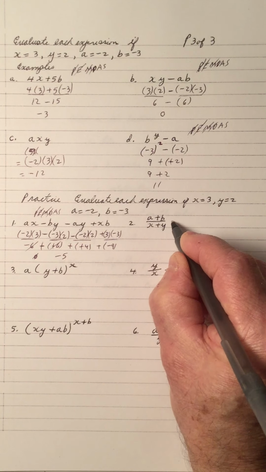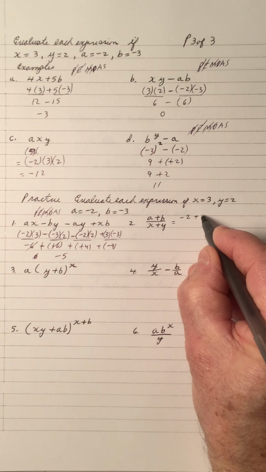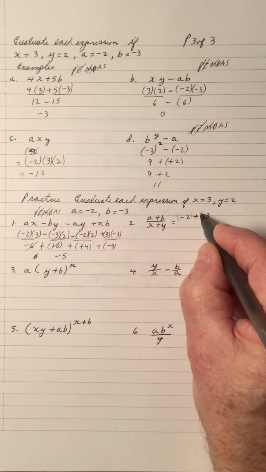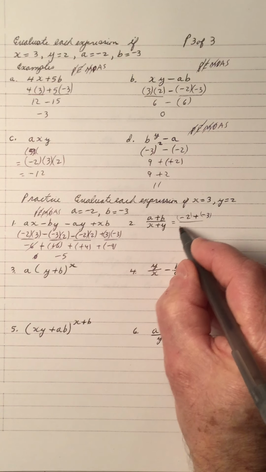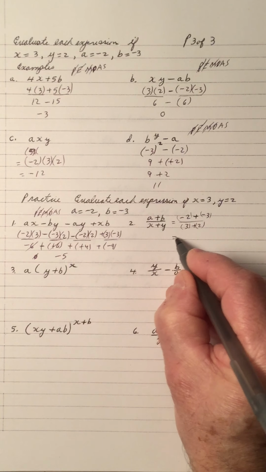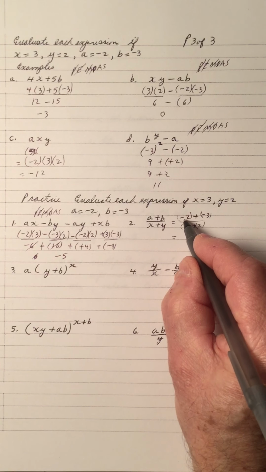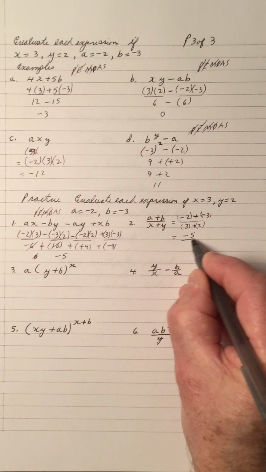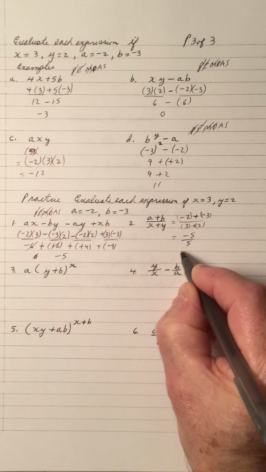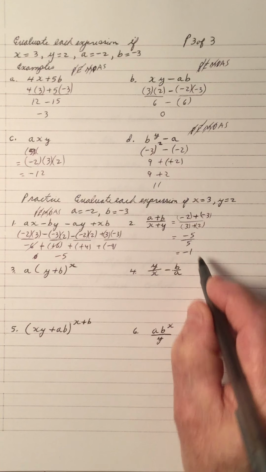Let's substitute in. A is negative 2, B is negative 3. I could put brackets here if I want, like that. X is 3, Y is 2. Again, I can put brackets, but because that's an addition, the brackets are really not serving a purpose, but they're still okay. A negative plus a negative is a negative 5. Notice I have to simplify the top and simplify the bottom first. Now after I get the numerator and denominator fully simplified, I divide and get a negative 1.